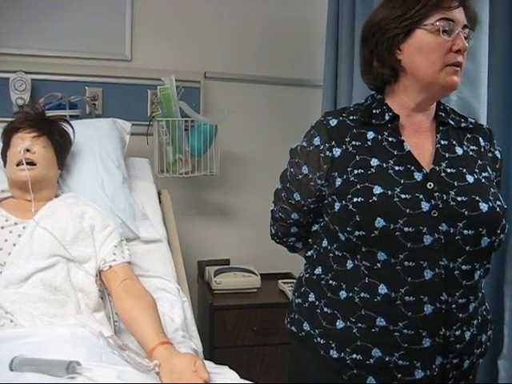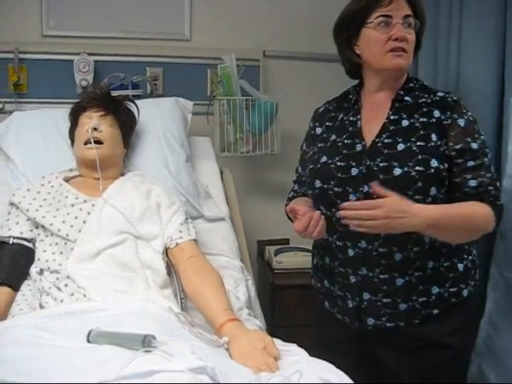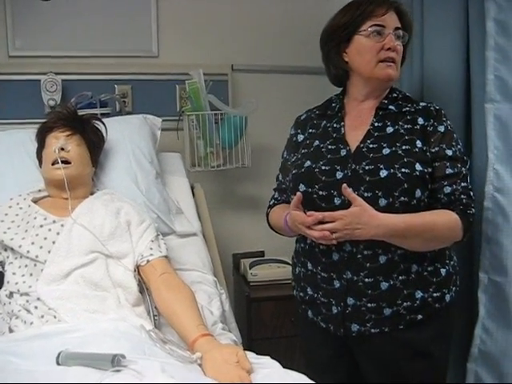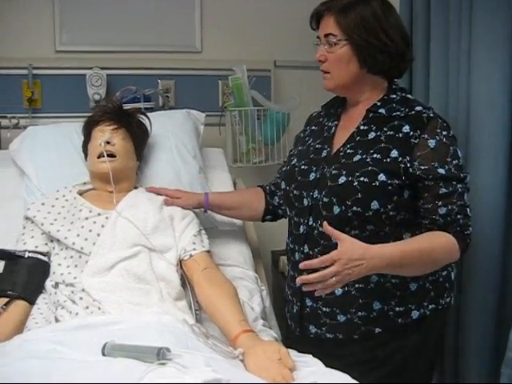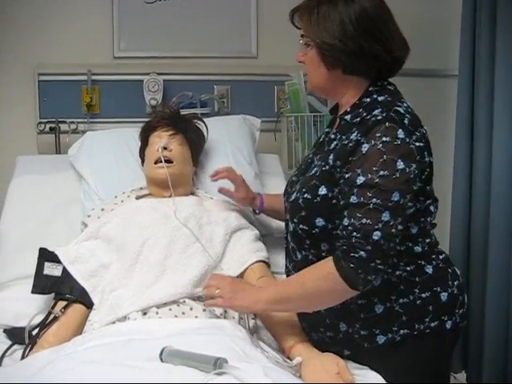All right, and it has the critical behaviors in the beginning, where you go and check the doctor's orders, wash your hands, and assemble the equipment. All right, but what NANDA diagnosis are we actually referring to here? What nursing diagnosis applies when somebody is being fed artificially?